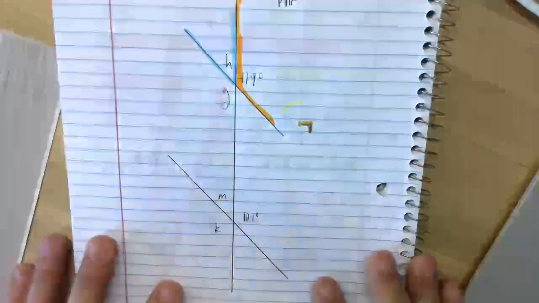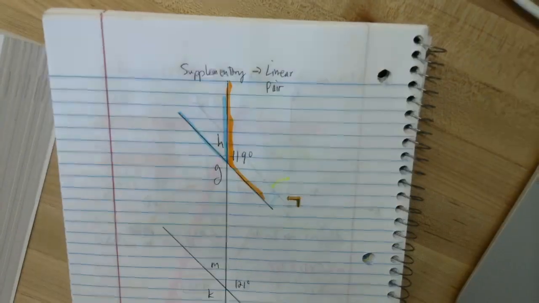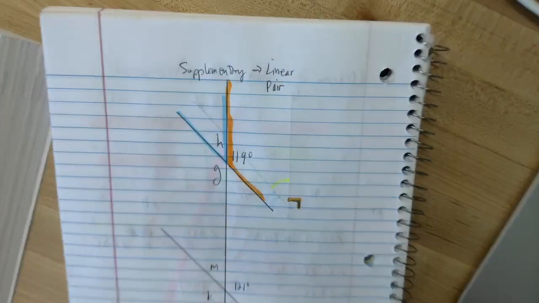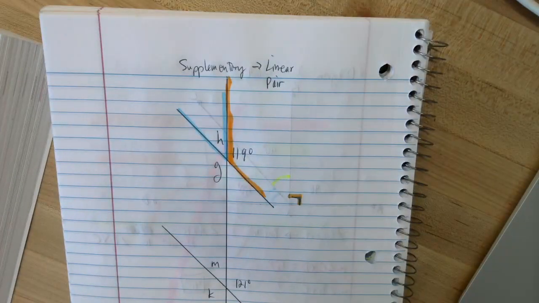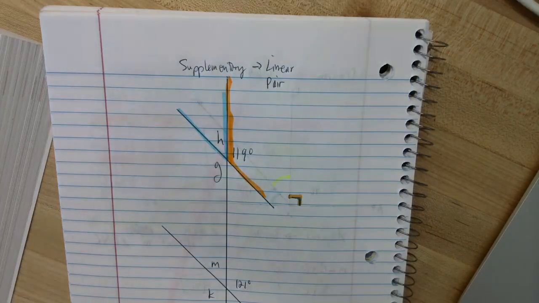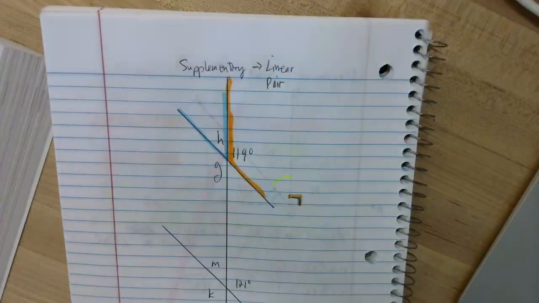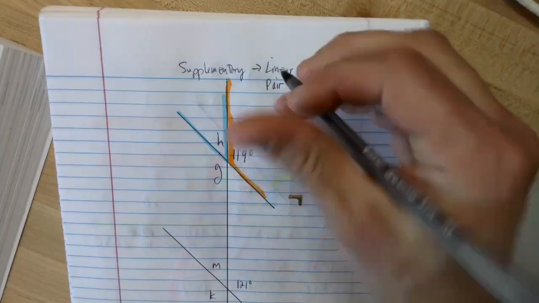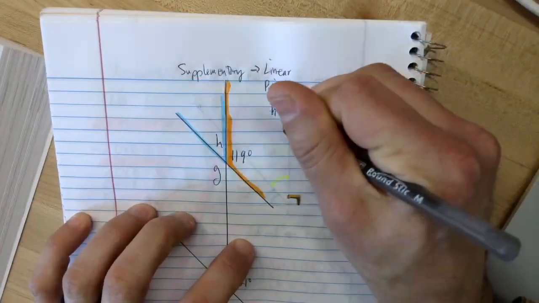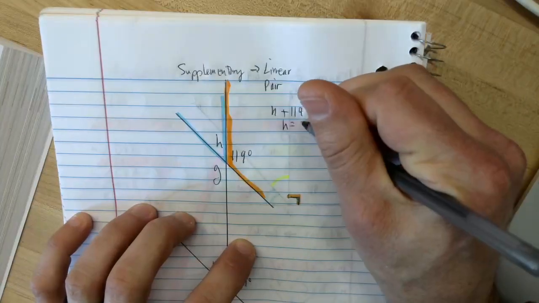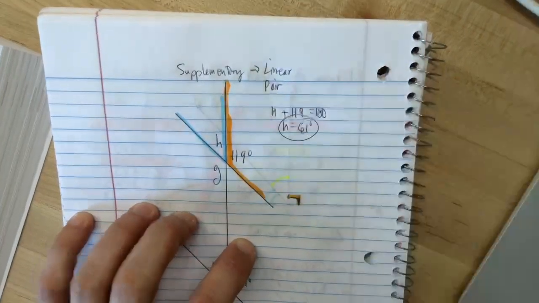Okay? So if they are a linear pair, Corey, would you get the door for me, please? If they are a linear pair, then they do what? Macy? They're going to equal 180 when you do what with them? When you add them. So we know that H and 119 have to add up to 180 degrees. So H has got to be 61.